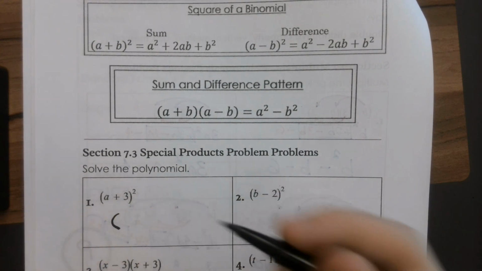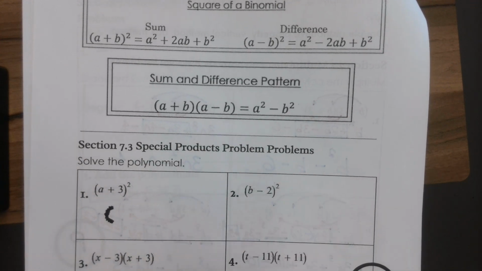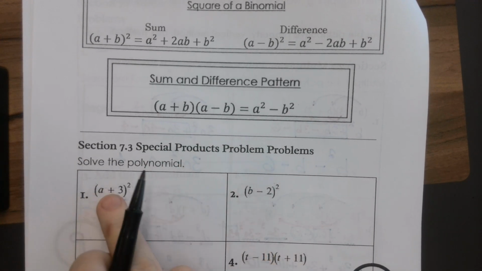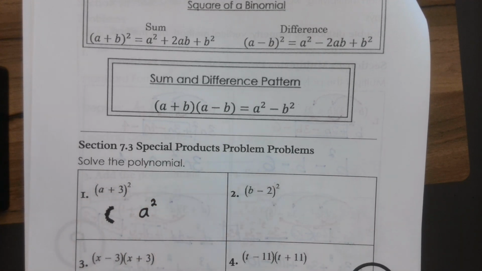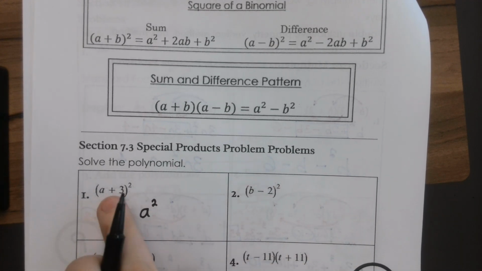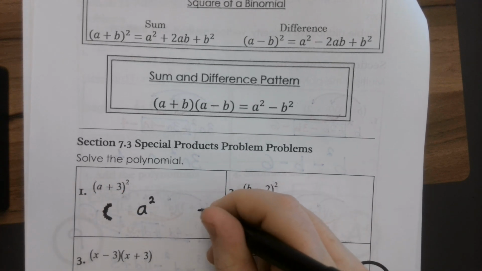You are going to get the first term squared. It's just a squared. The last term is the second term squared. So 3 squared, or 3 times 3, is 9.